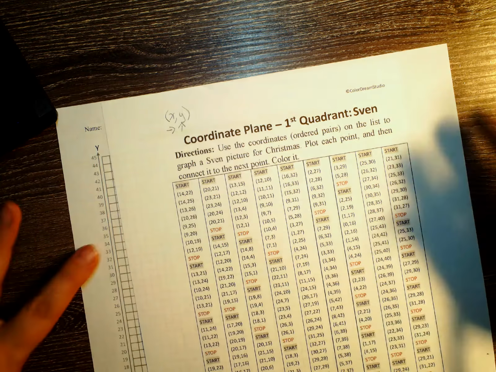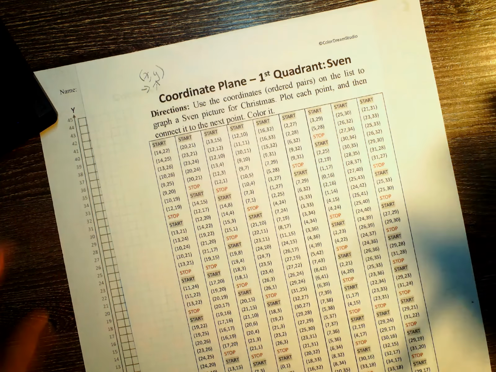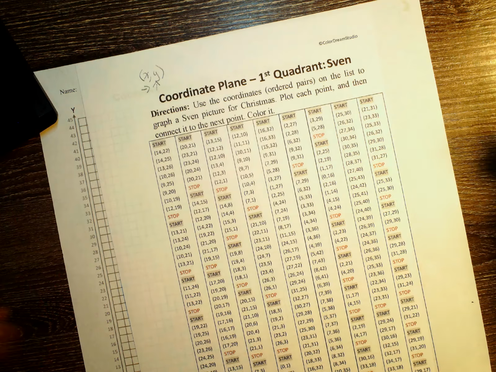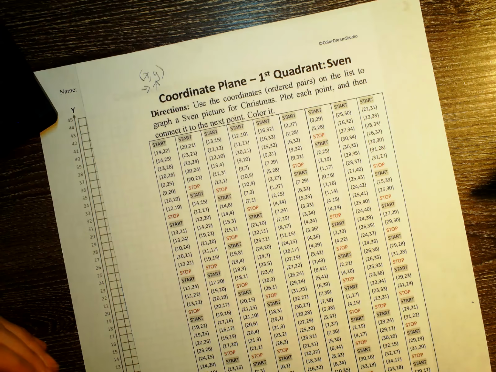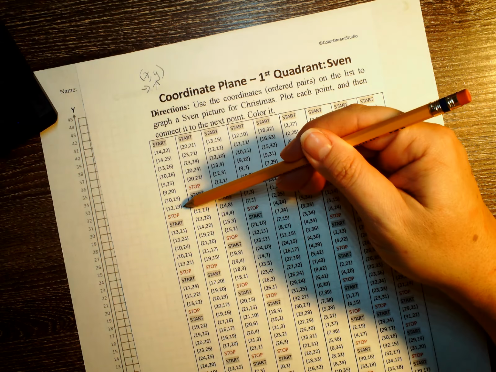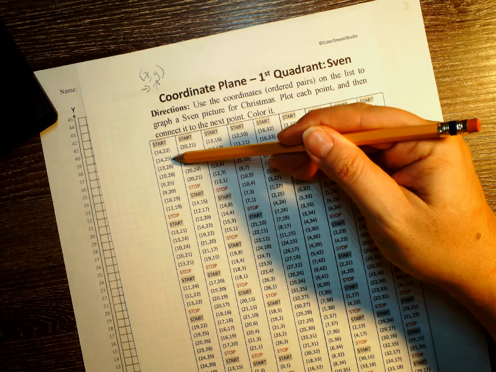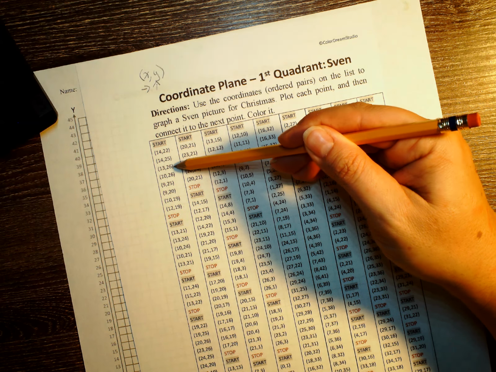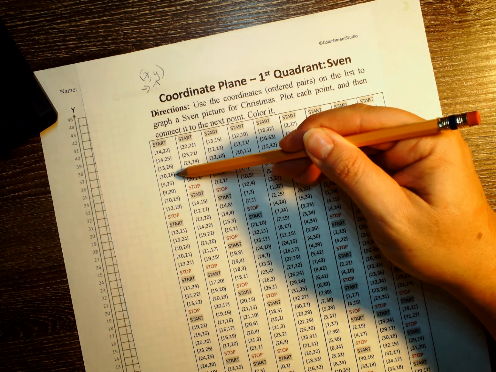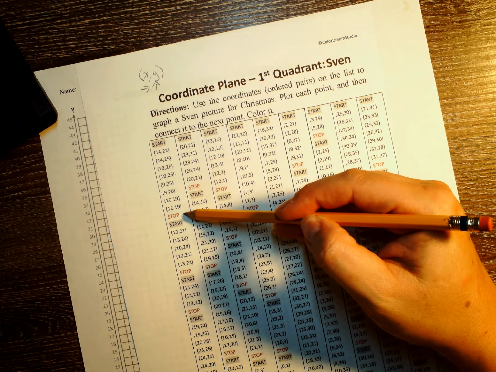So I see a lot of ordered pairs here. What I also see is a lot of start and stops. All the start and stops mean is that you're connecting those ordered pairs. So you're connecting from this ordered pair to this ordered pair in that order. You connect from here to here, then from this point to this point, then from this ordered pair to this ordered pair, and so forth. Then when you get here, you stop.